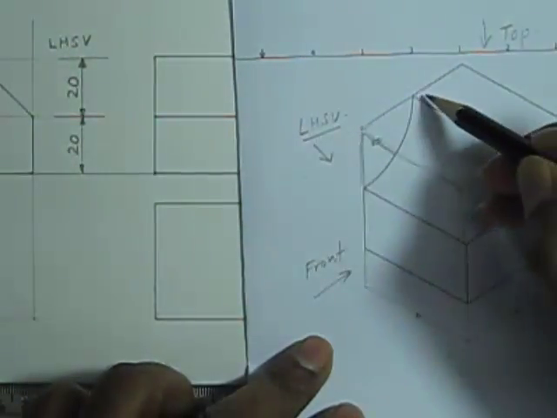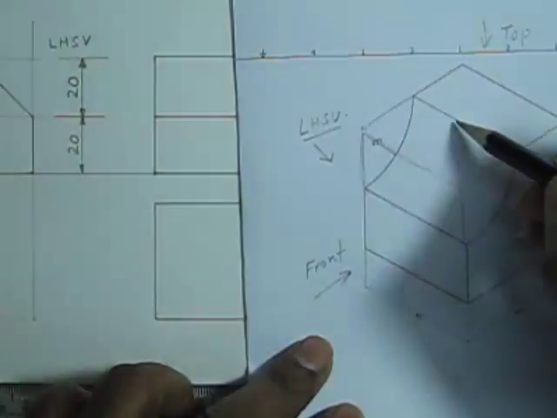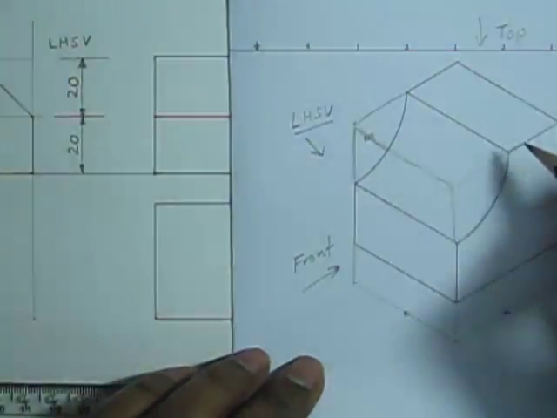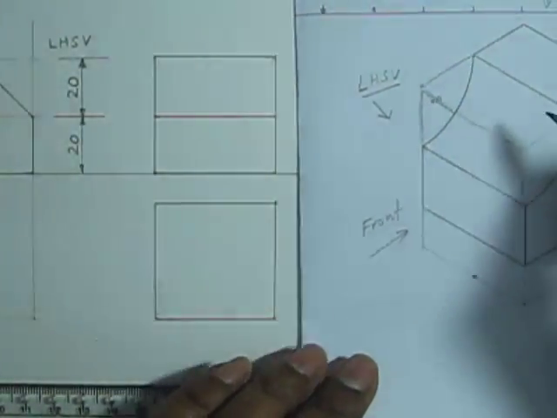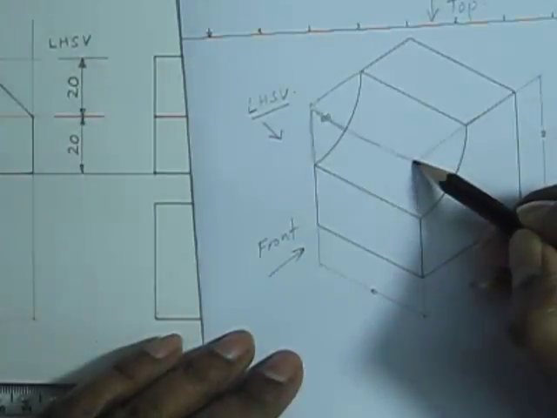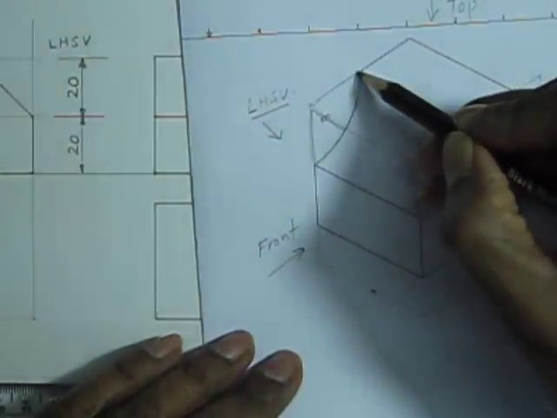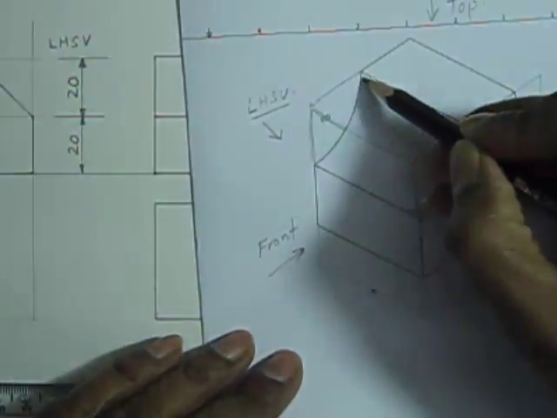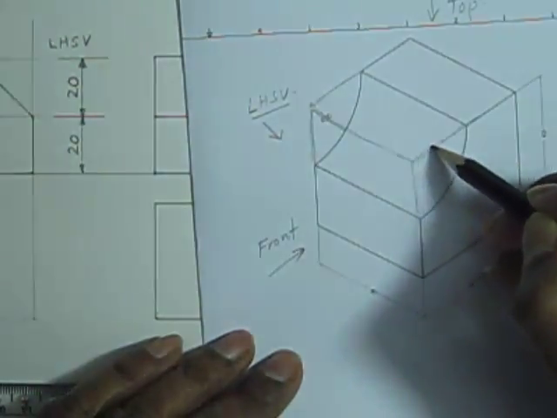The top view will be a square, and there will be a line which divides this into two parts, and this line basically represents the new edge. The curved surface will be again projected in the top view, and it will be seen as a rectangle.